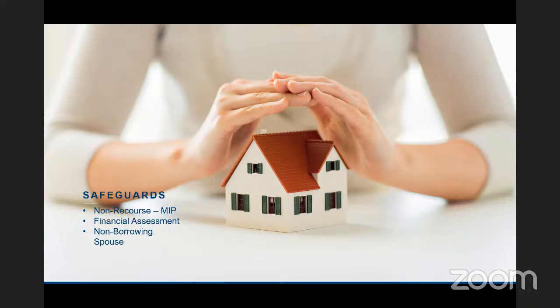There's also a financial assessment process that borrowers undergo, and this is to ensure that they have the proper cash flow and that they can utilize the reverse mortgage as a sustainable long-term option. This is not meant to be a short-term Band-Aid. This is something for the long term.